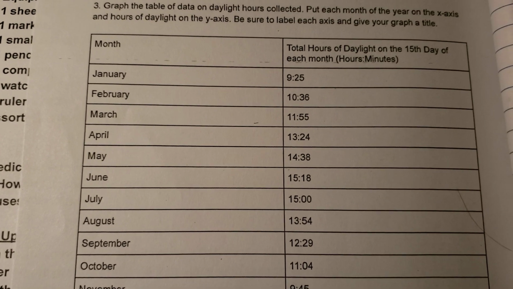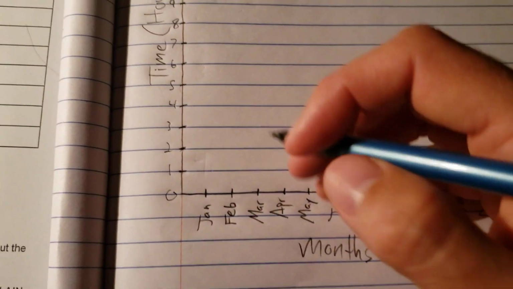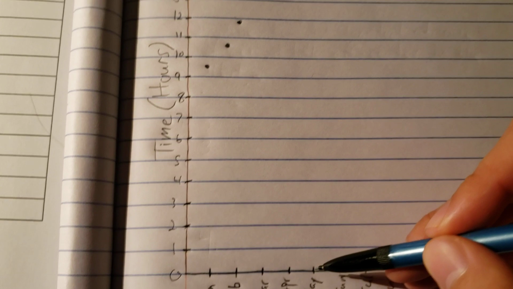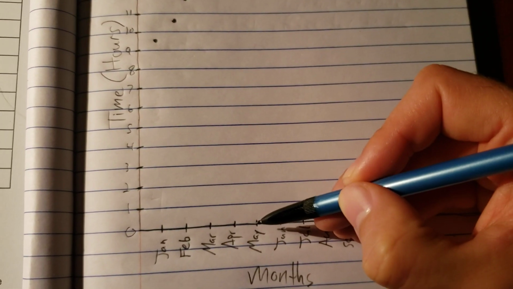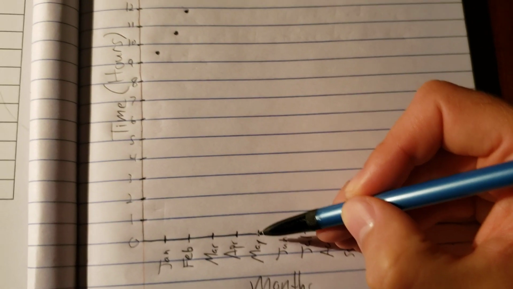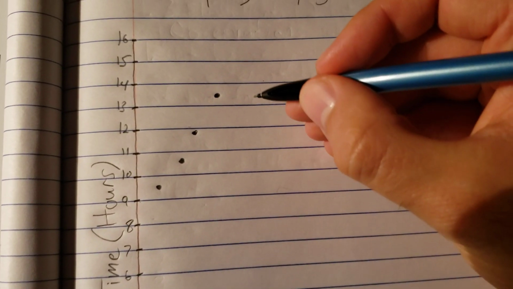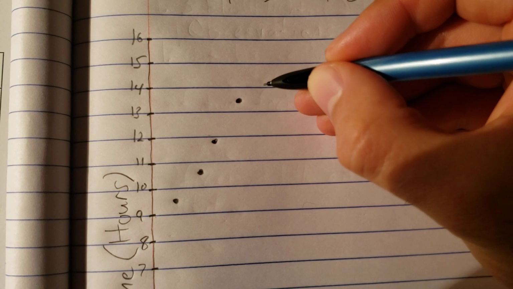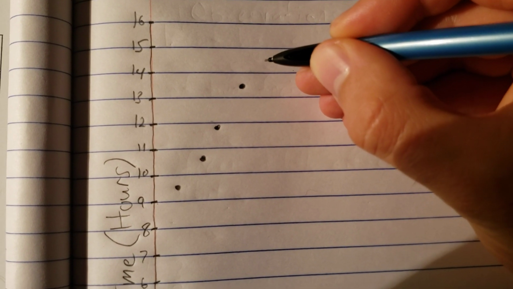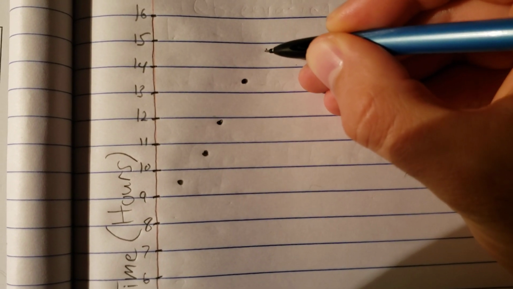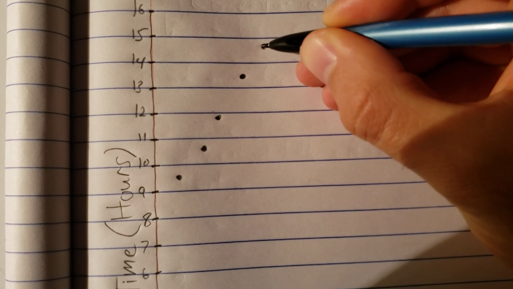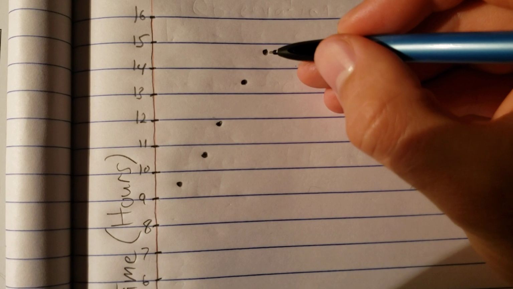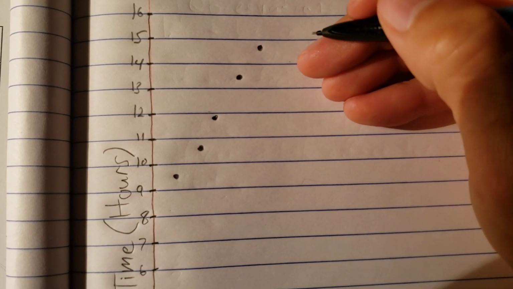For May, we have 14 hours and 38 minutes. So May, go all the way up. What was it again? It was 14 hours and 38 minutes. So we're going to go all the way up to 14, then to halfway, and 38 is just a little bit past halfway. Remember, it doesn't have to be perfect. We are doing this to give us a visual representation of the numbers so that we can actually see a pattern.